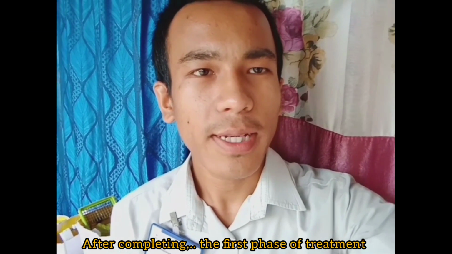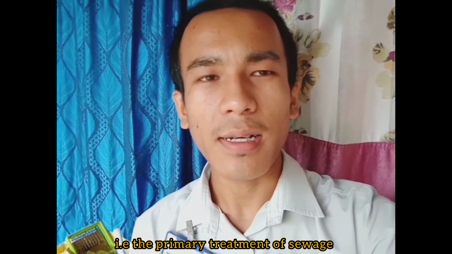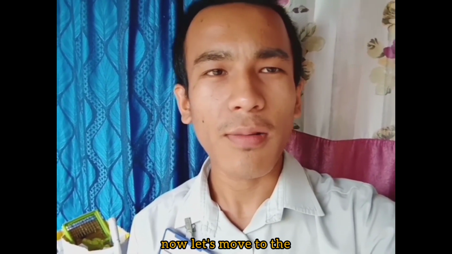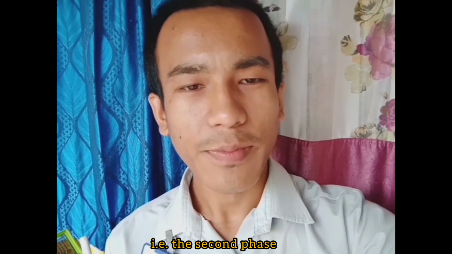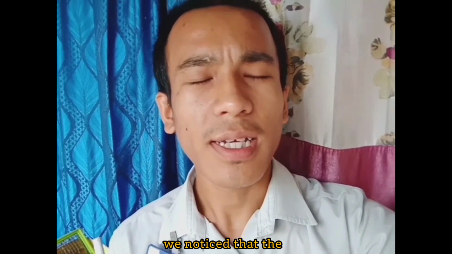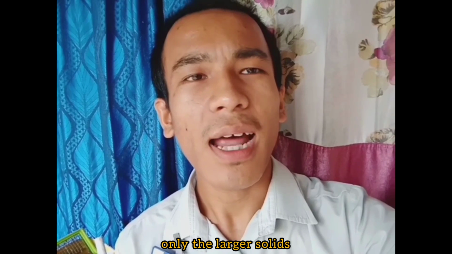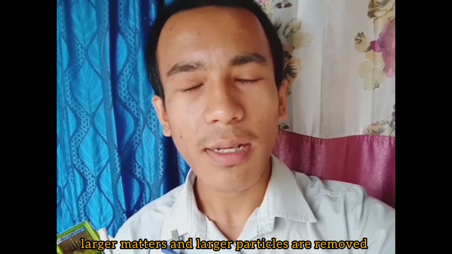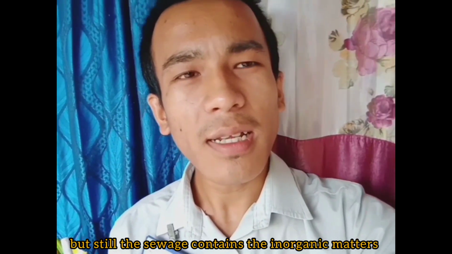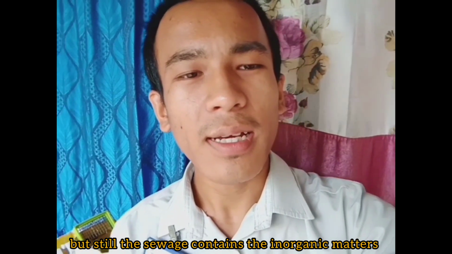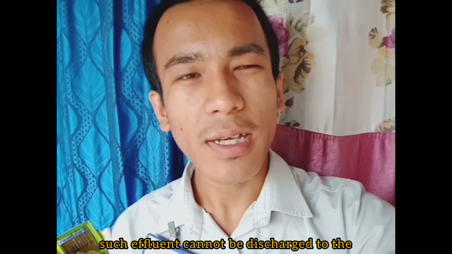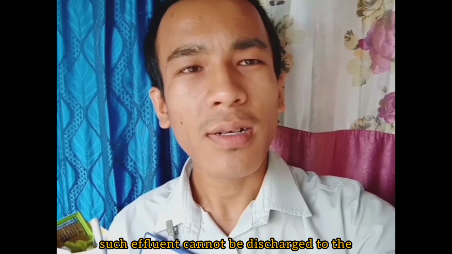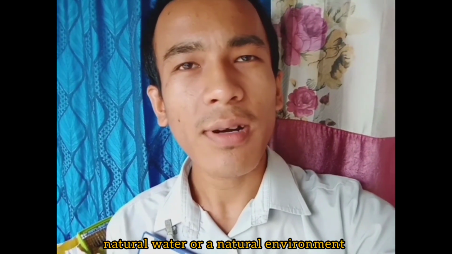After completing the first phase of treatment, that is the primary treatment of sewage, now let's move to the secondary treatment, that is the second phase. We notice that in the primary treatment, only the larger solids, larger matters and larger particles are removed, but still the sewage contains the inorganic matters like bacteria, colloidal substances, etc. Such effluent cannot be discharged to the natural water or a natural environment.